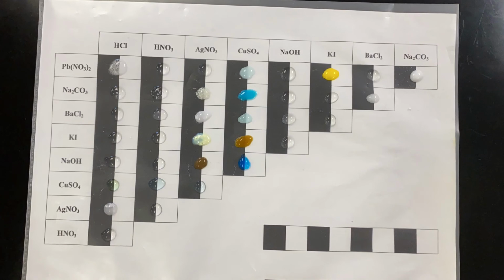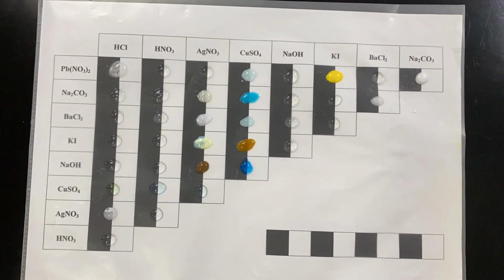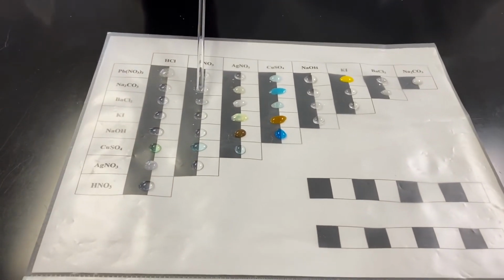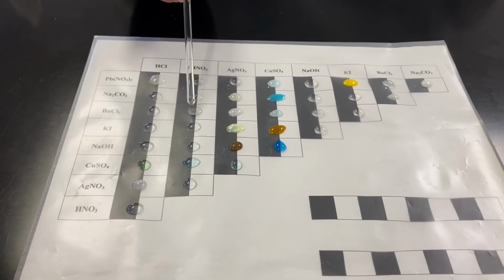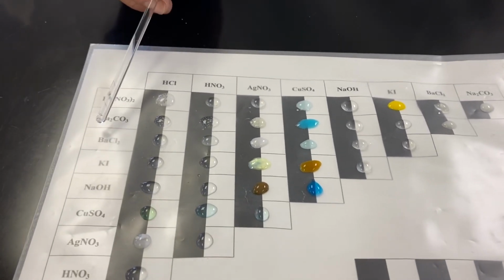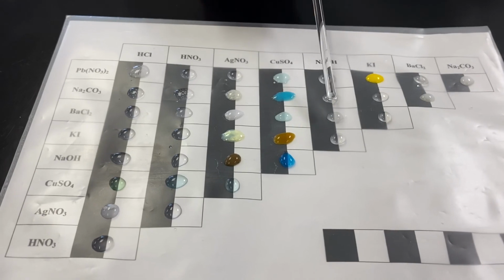Your instructor will also discuss a few exceptions to the solubility rules for common ionic compounds in water, which is on page 14. This sheet has now provided us with a database for identifying unknown solutions at the end of the experiment.